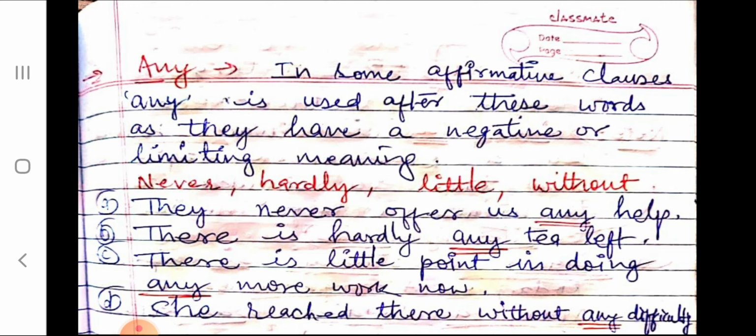They never offer us any help. It simply means they do not help us. Next: There is little point in doing any more work now. It means we should not do any work now. She reached there without any difficulty, meaning she reached there easily.